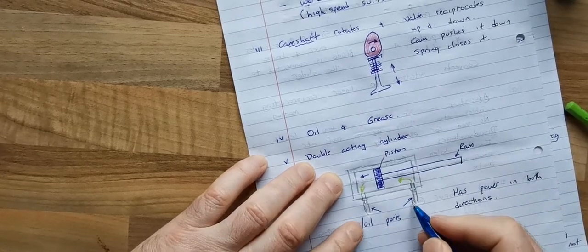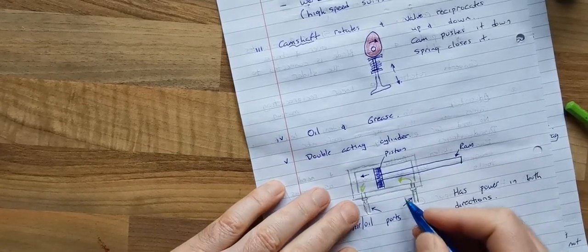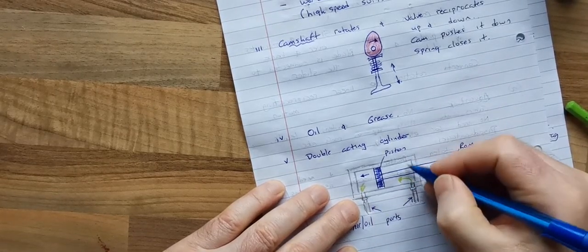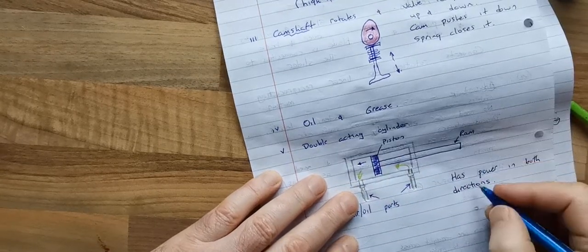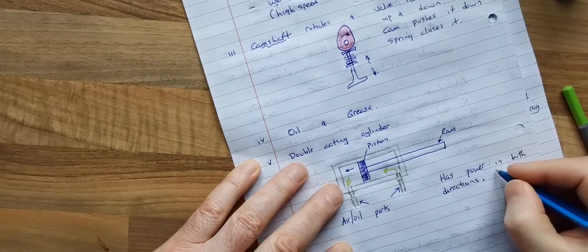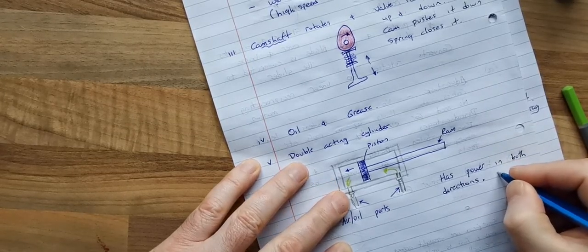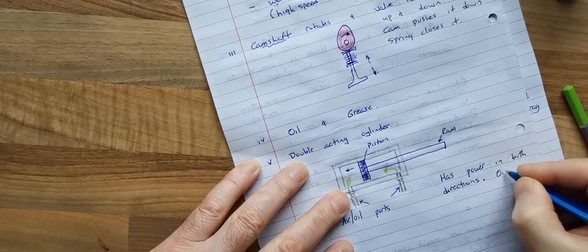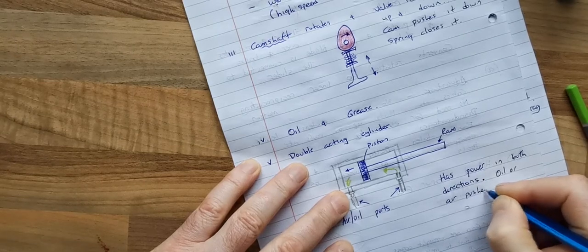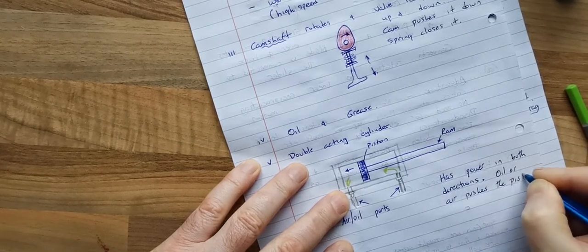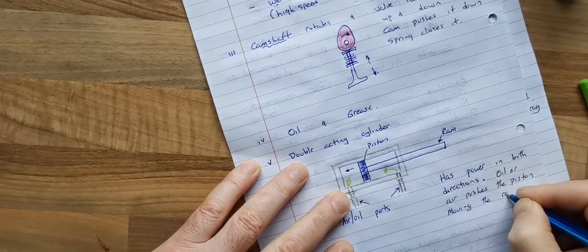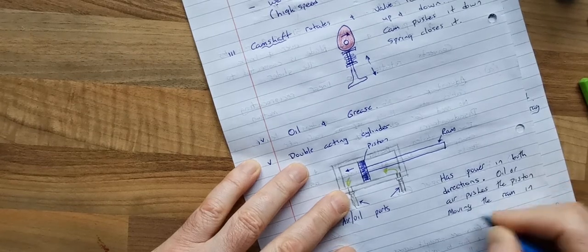So that's the key thing, because sometimes they just have a spring to return it, so it's powerful in one direction and a spring then would push it back. But a double acting has power in both directions, equal power. So the oil or air pushes the piston, moving the ram in either direction.